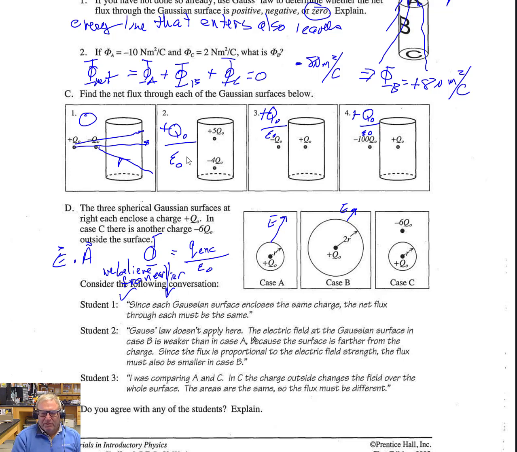Let's see, electric field in case B is weaker than case A. Yeah, but the surface is bigger. And electric field strength, yeah, well, that's contradictory. It's proportional to electric field strength and area, not just electric field strength. So that's no good. What about A and C, the charge? No, you see the minus 6Q, all flux lines from that will enter and leave.